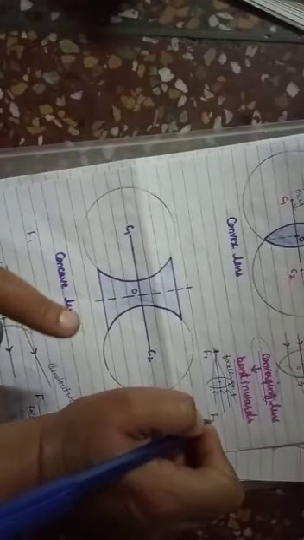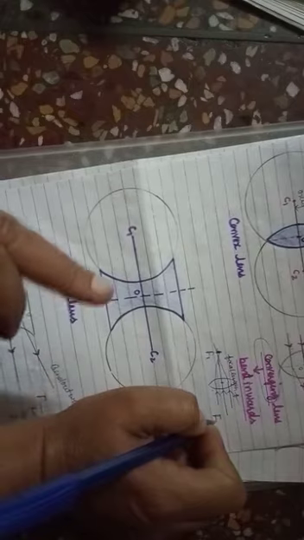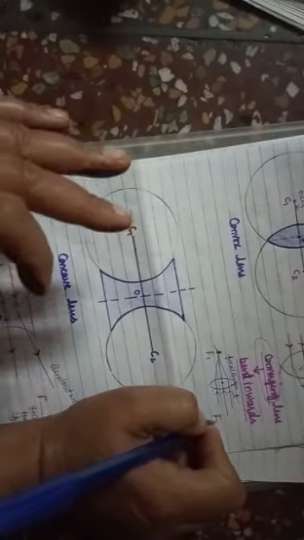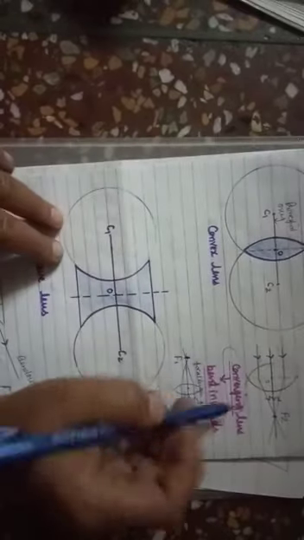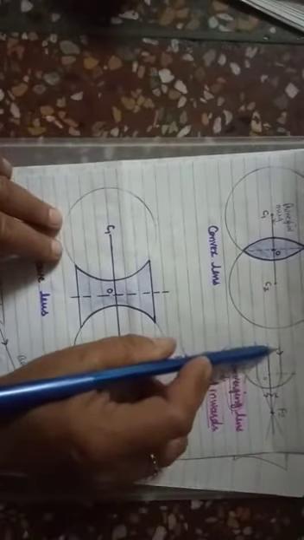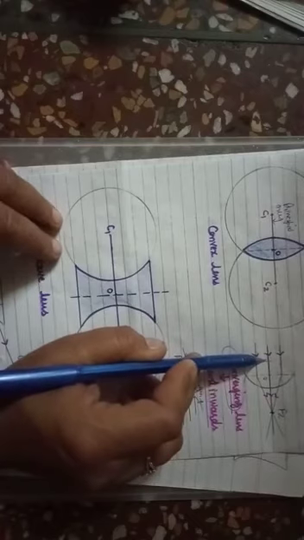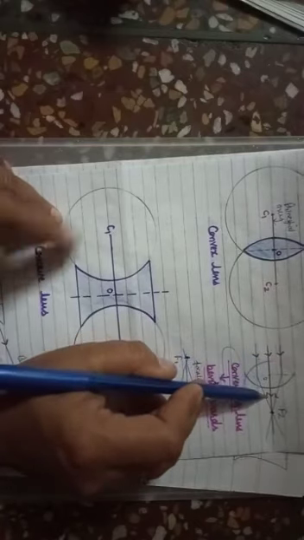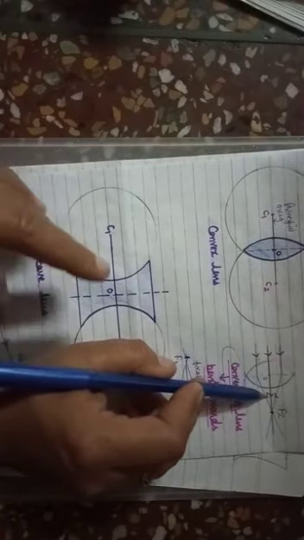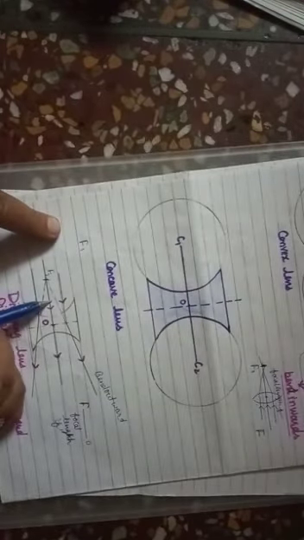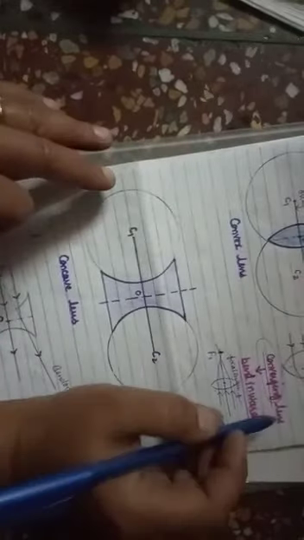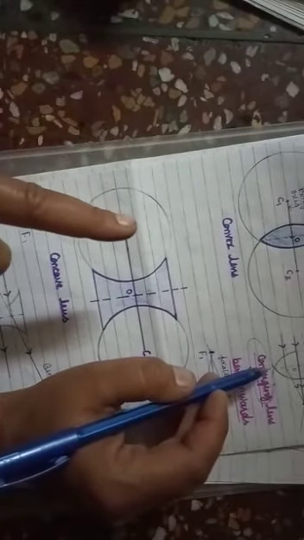Thus, we can define the focus and focal length of a thin lens as follows. In a thin lens, rays incident parallel to the principal axis, after passing through the lens, converge to or appear to diverge from a point on the principal axis.